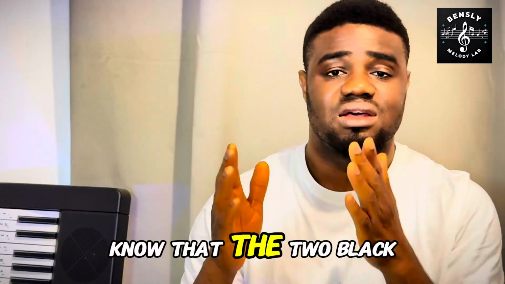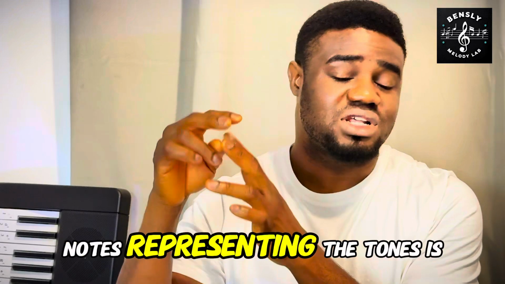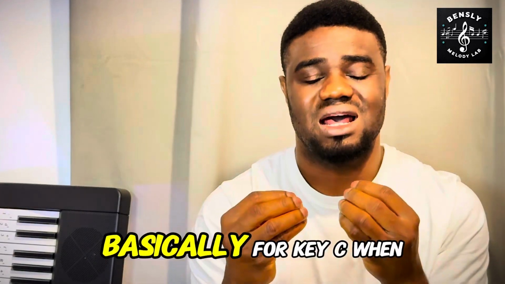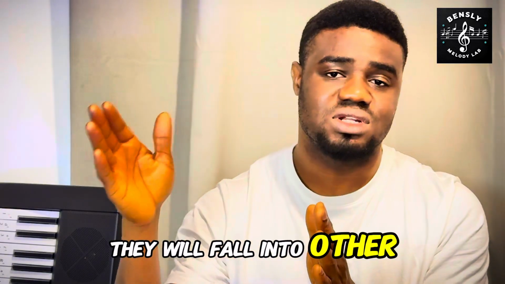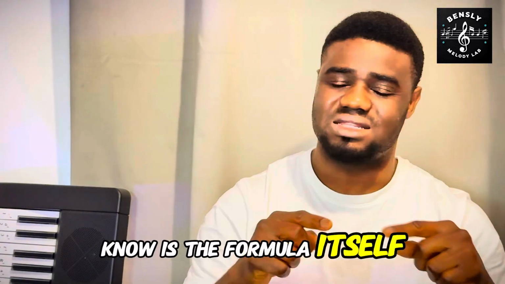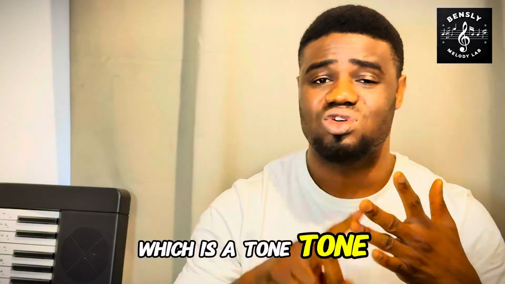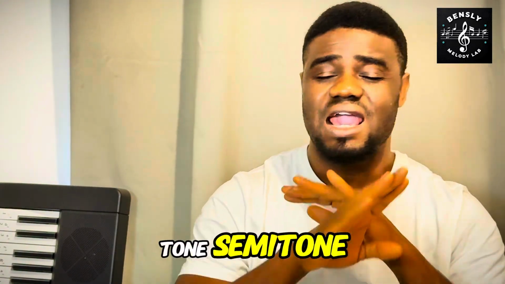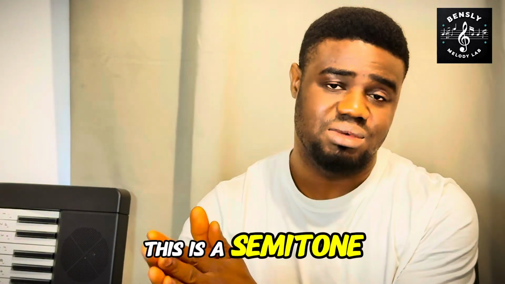Also know that the two black notes representing the tones and the three other black notes representing the tones is basically for key C. When you go to other keys, they will fall into other notes. That is why the basic thing you should know is the formula itself, not really about the white key or the black key. So when you know the formula, which is a tone, semitone, tone, semitone, anywhere it falls, you'll be able to identify that this is a tone, this is a tone, and this is a semitone.